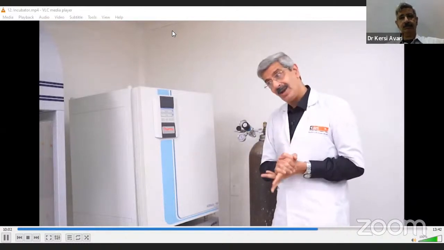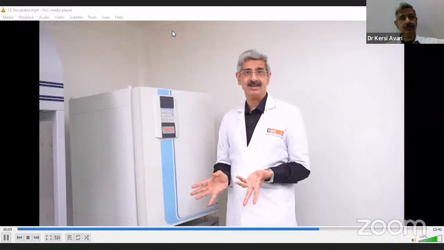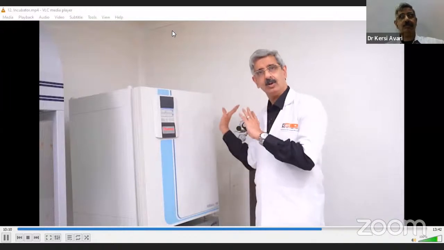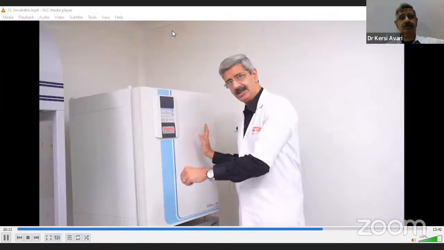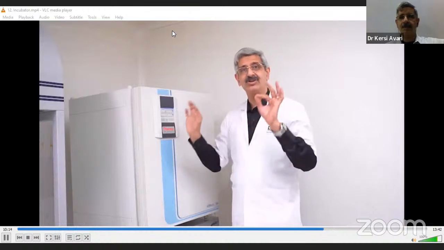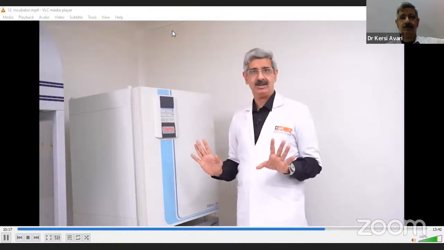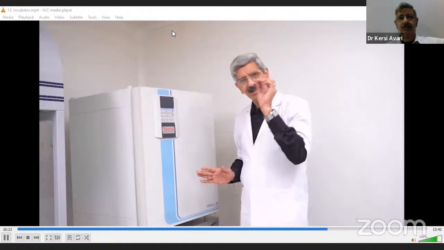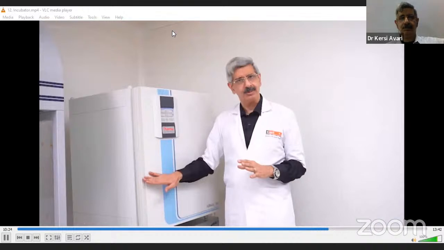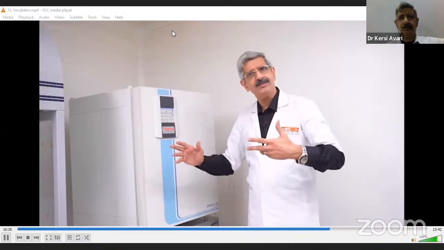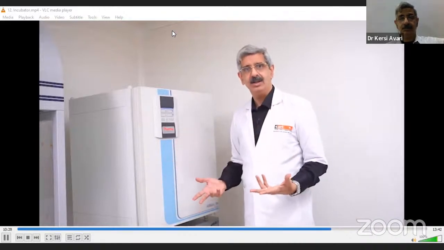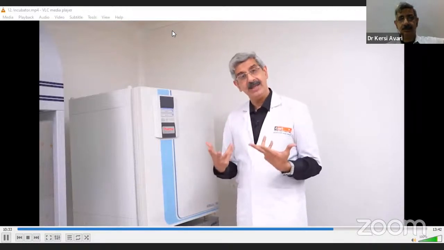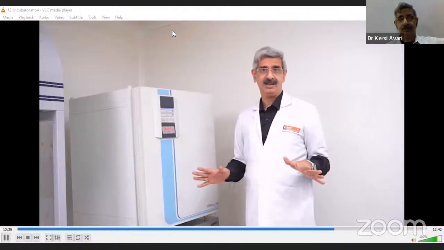So what we advise them is, under the worst of worst circumstances, you shut off the CO2, bring the CO2 to 0, close its source, shut it down, completely dry the interiors of the incubator. Absolutely dry. Because what happens? If there is a little bit of moisture left and you shut the door, next time when you open it after a month or even 2 months, you will be faced with that acid smell of the fungal infection. And then it will be very difficult to get rid of that.